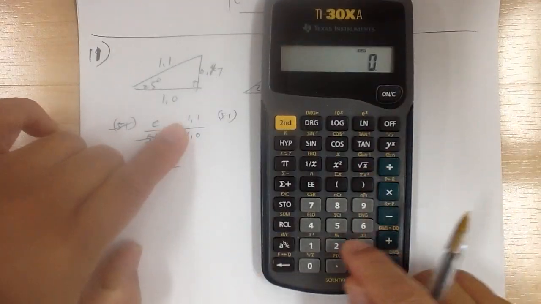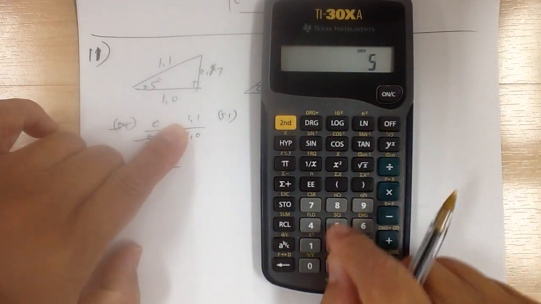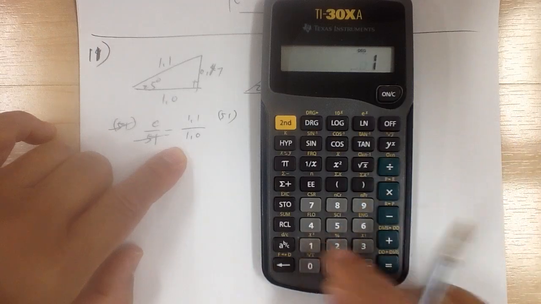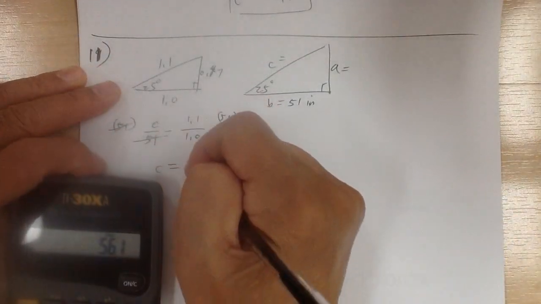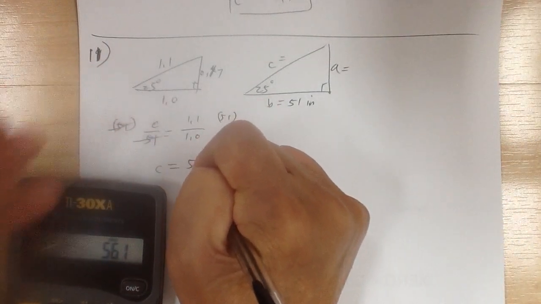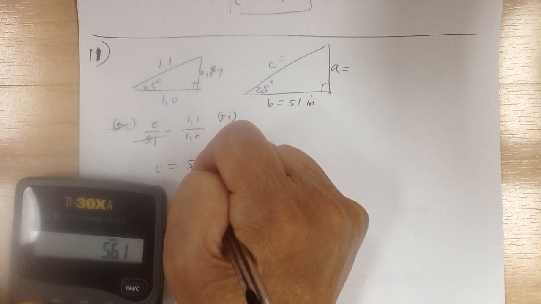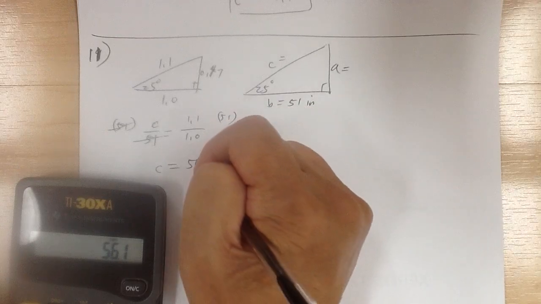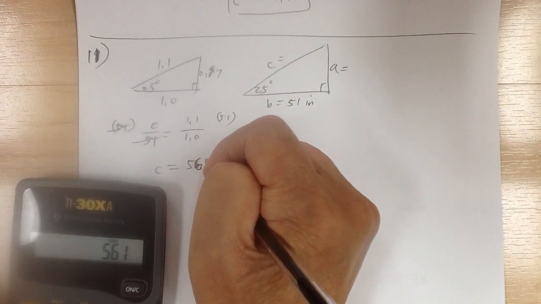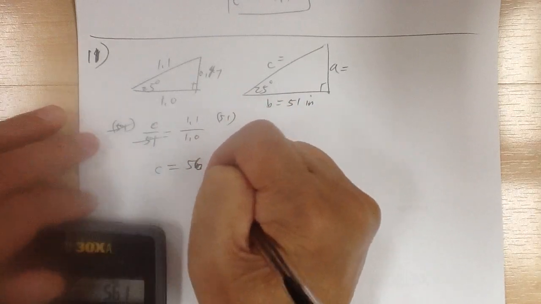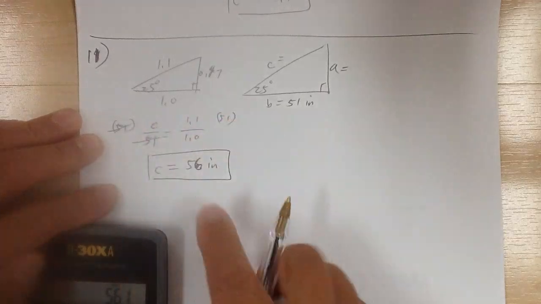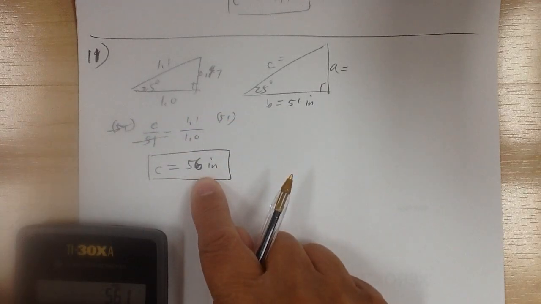So I get 1.1 times 51 divided by 1, so I get 56.1. And again, let's follow the instruction: 2 significant digits. 2 significant digits would be just 56. And the label would be inches. So you can just round to 2 digits.